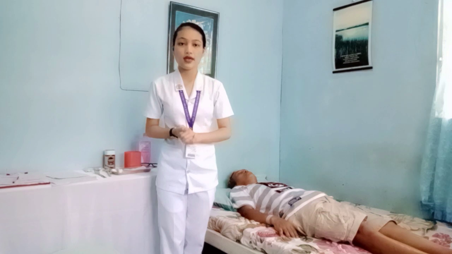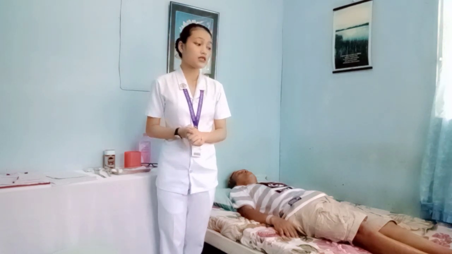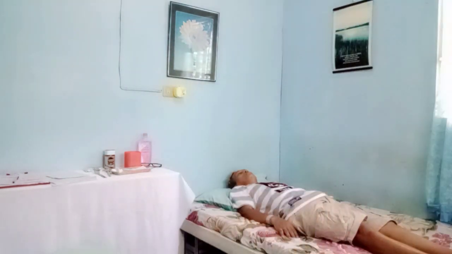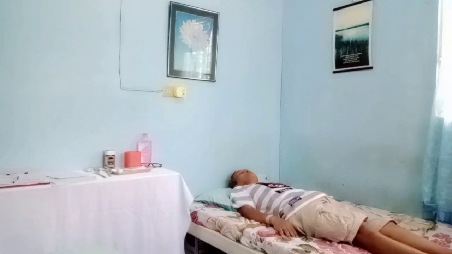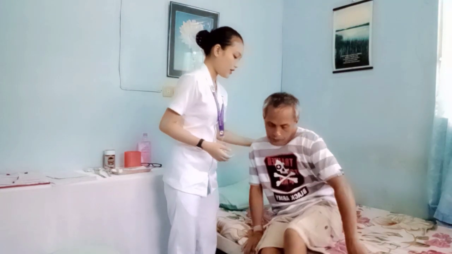Now, performing the toe or ball of the foot to the nurse's finger. Okay, so sir, I am going to place my finger here. I want you to move the big toe of your foot and touch my finger, please. Okay, and then the other one, please. Okay, great. Okay, so you can sit back up again.